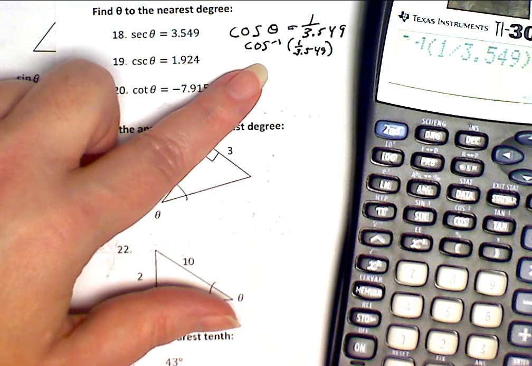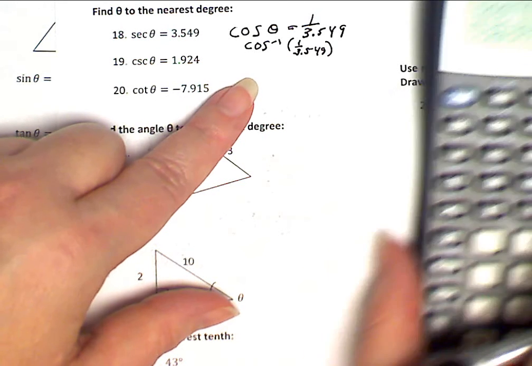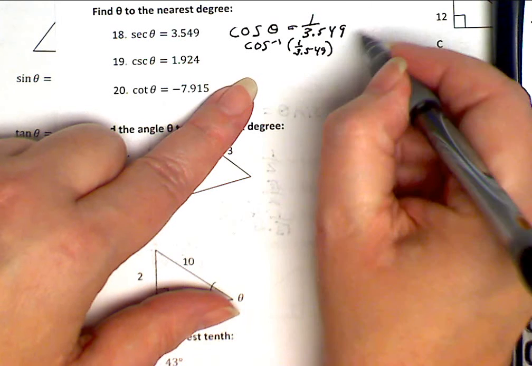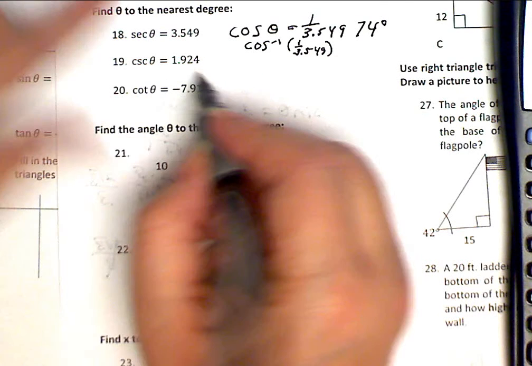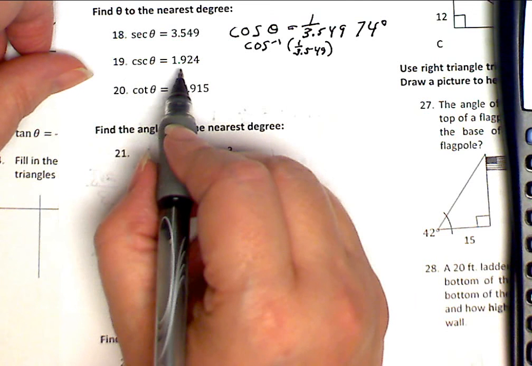So you should have got 74 degrees. Ladies and gentlemen, try to do number 19. I want you guys to think about what's the reciprocal. How do you set that up?